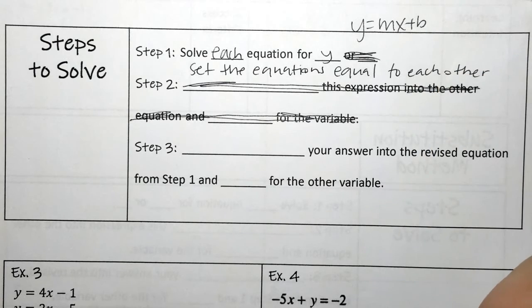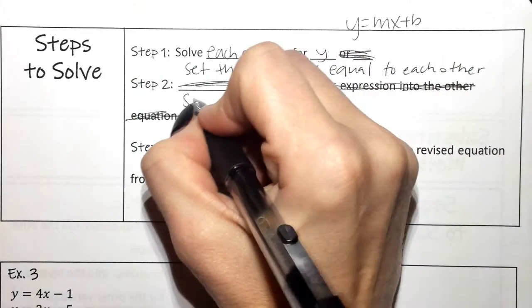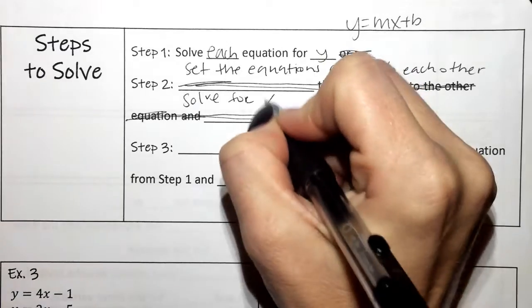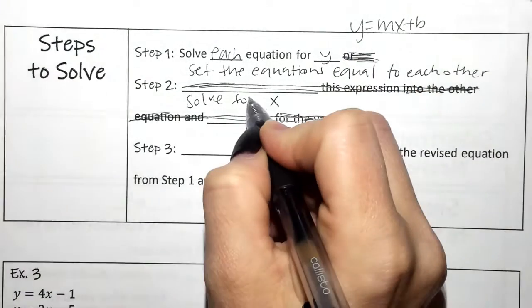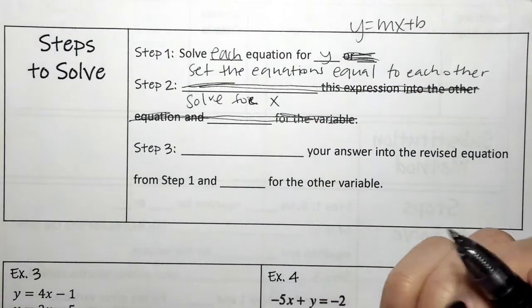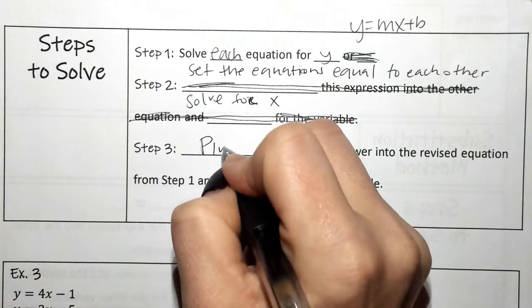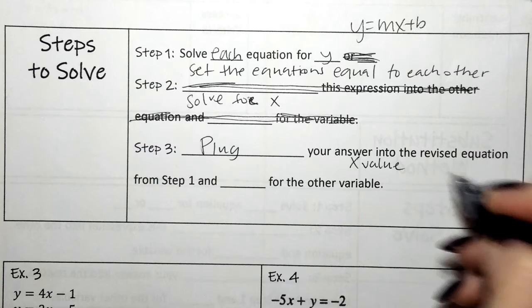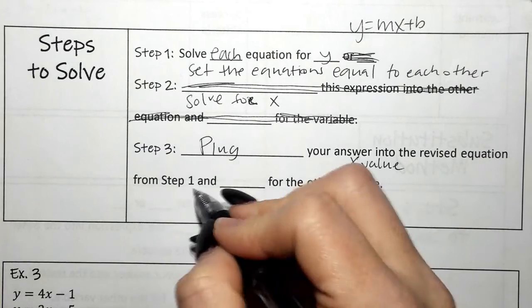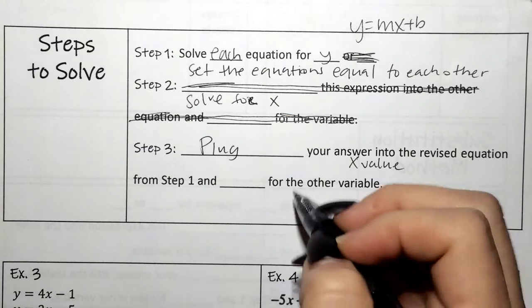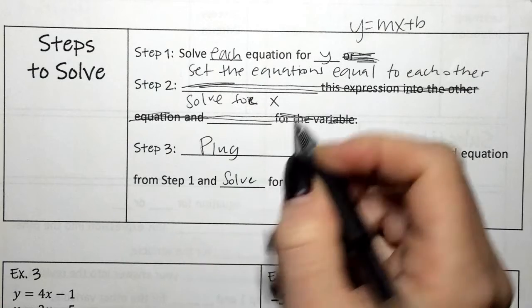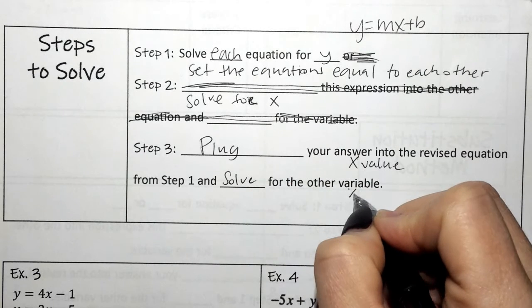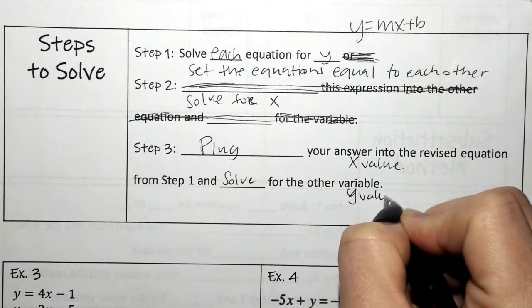And when we do that, we only have one variable. We have x, so we're going to solve for x. And then finally, we'll plug our answer, or our x value, into our revised equation from step 1 and solve for the other variable, or the y value. So let's look at an example.